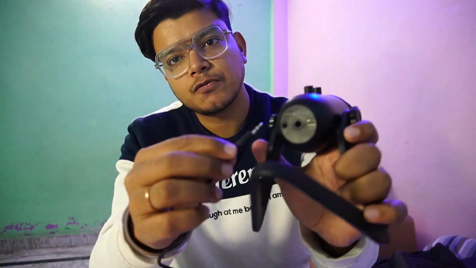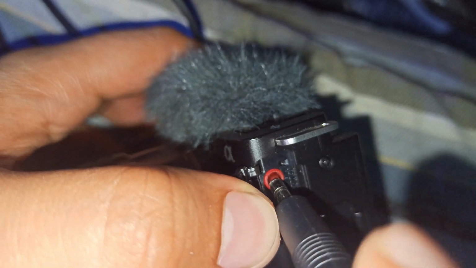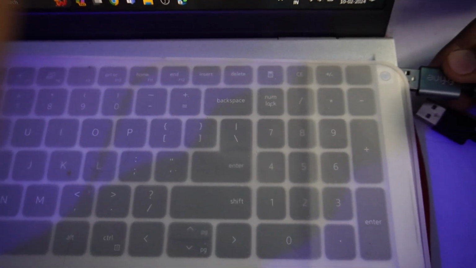So first of all, connect to the headphone jack here. Connect your aux cable, one end to the mic and one end to your camera. So directly here. Now connect your USB to your PC.